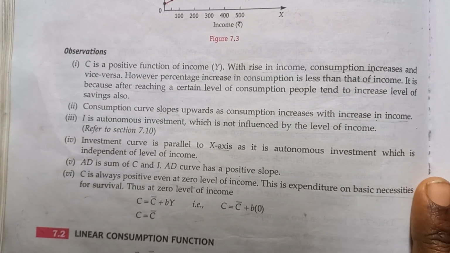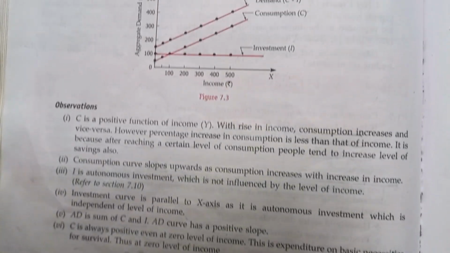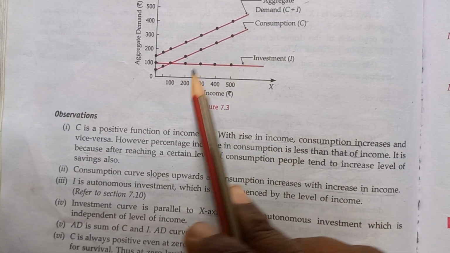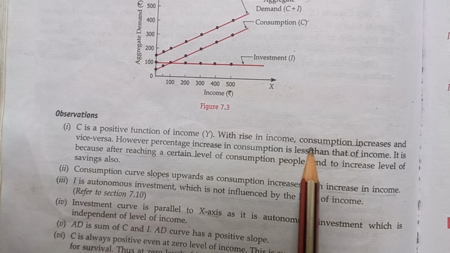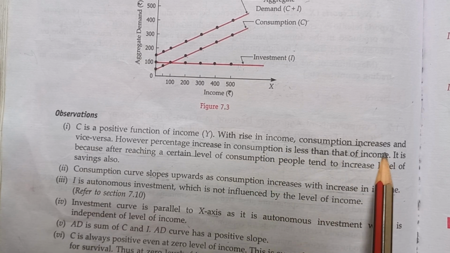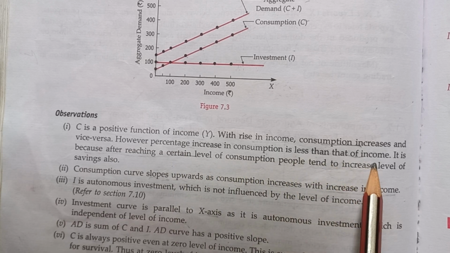The next observation: C is a positive function of income. With a rise in income, consumption increases, and with a decrease in income, consumption decreases. However, the percentage increase in consumption is less than that of income.